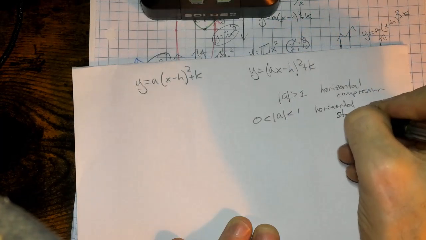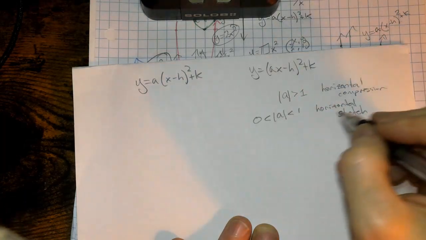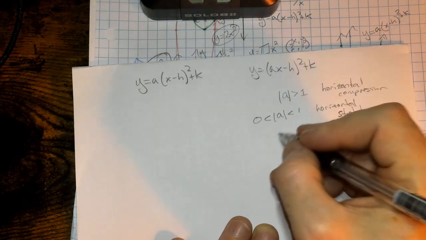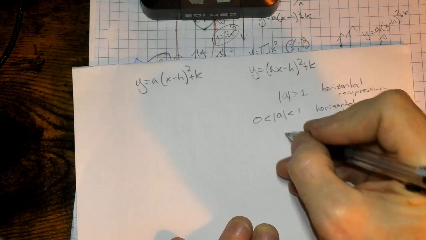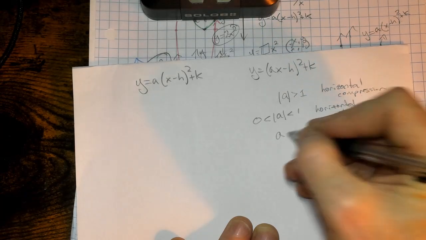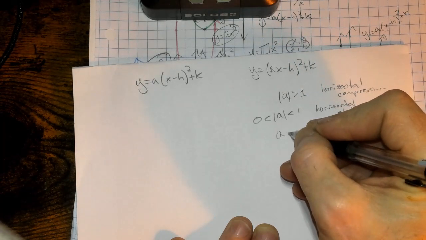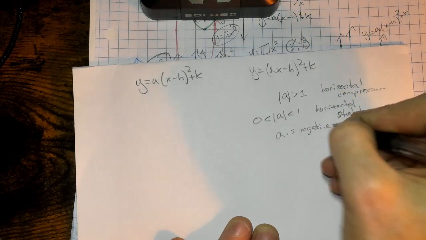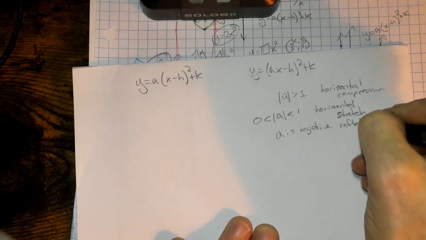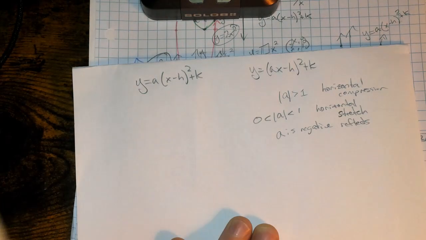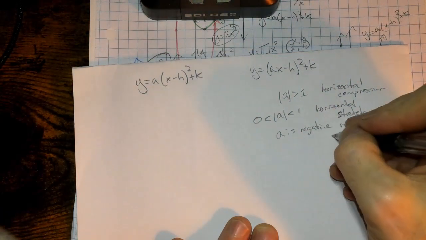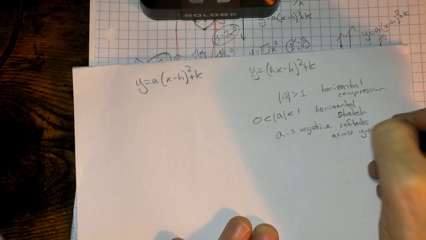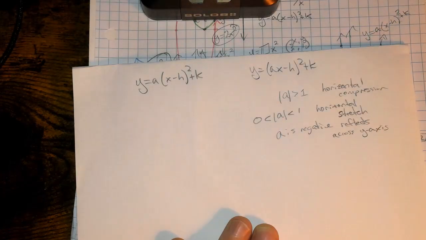Now this is a long-winded explanation, but it's a little tricky, and so I would test a lot of this stuff in Desmos just to verify. And then if A is negative in this situation, it reflects horizontally, but that means it's going to reflect across the y-axis, or really across a vertical line, so it's a horizontal reflection.